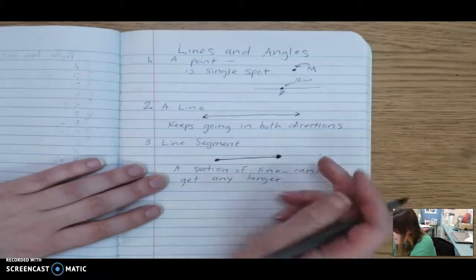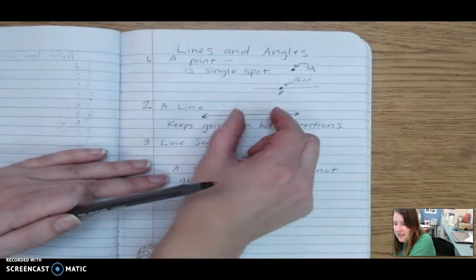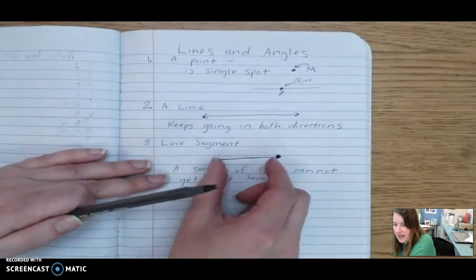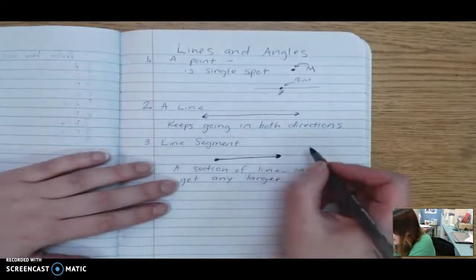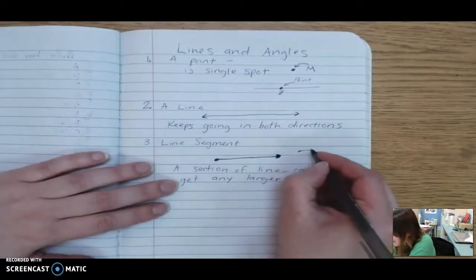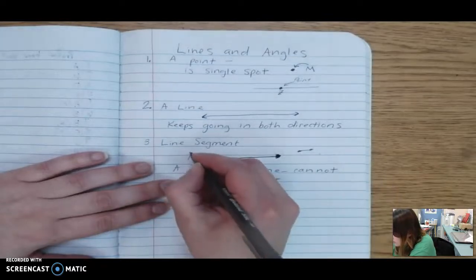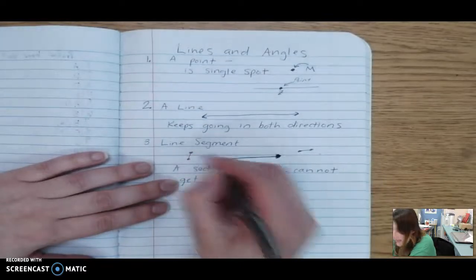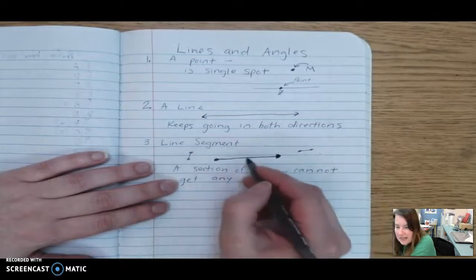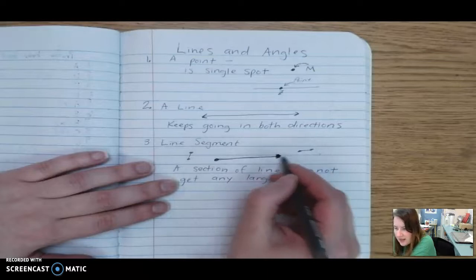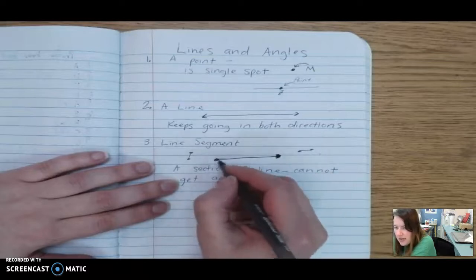It would be like if I took a piece of this line out, if I pulled a segment of it out of the line and I made a line segment. So line segments have points on each end. They can't grow. They're just that long. This is a line segment. It has points on each end. It does not continue in this direction or the other direction.